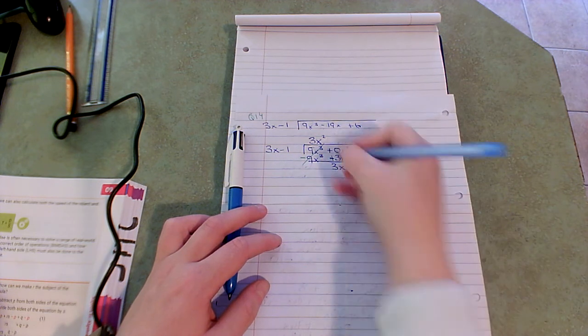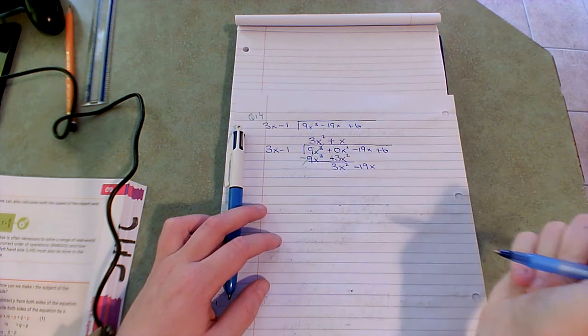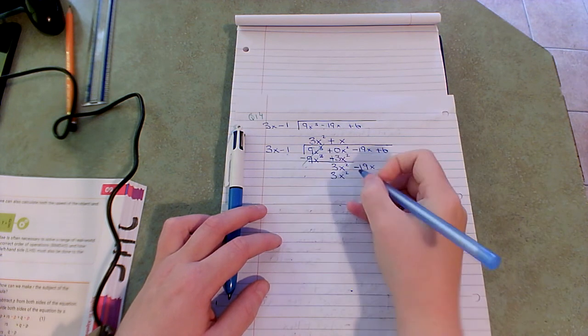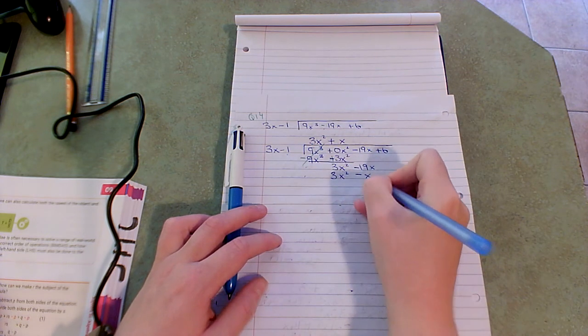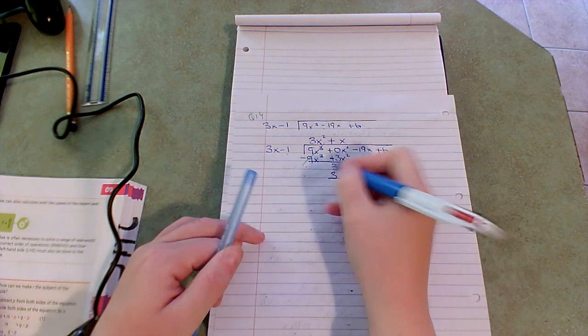3x squared divided by 3x will leave me with plus x. x times 3x will give me 3x squared. Minus 1 times x will give me minus x. I need to change the signs across.